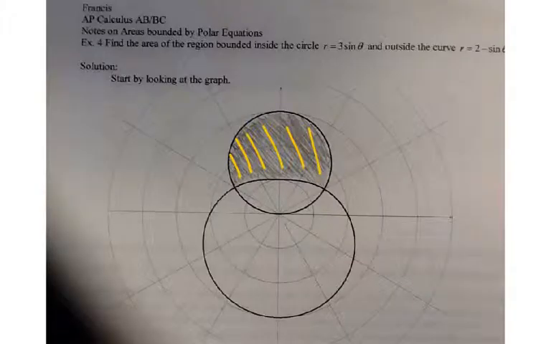If you can see that the two curves intersect, they intersect right over here, and right over here. Those are the points we're trying to figure out. At those points we want theta, so that we know exactly where the curves intersect, and so we know which region we're rotating through in order to produce this area.